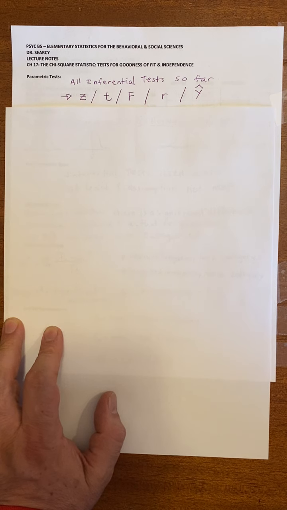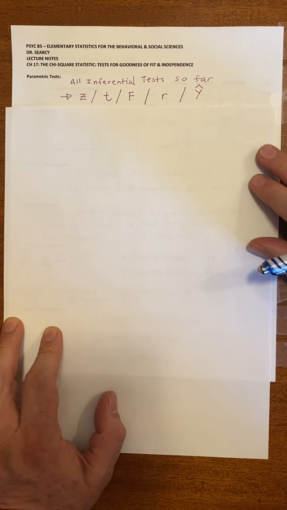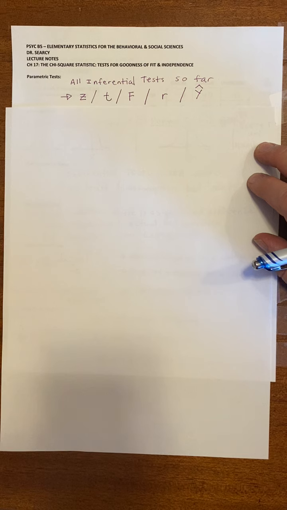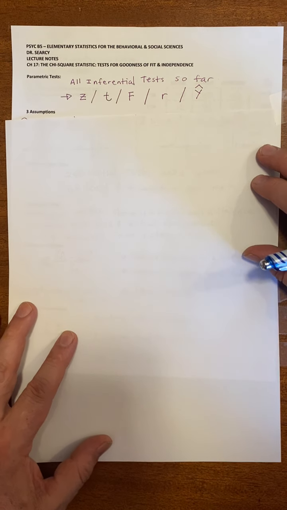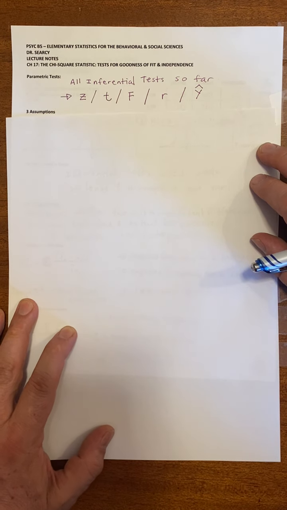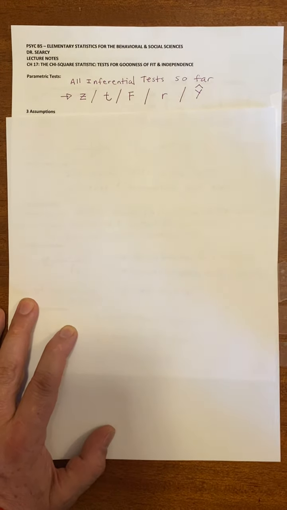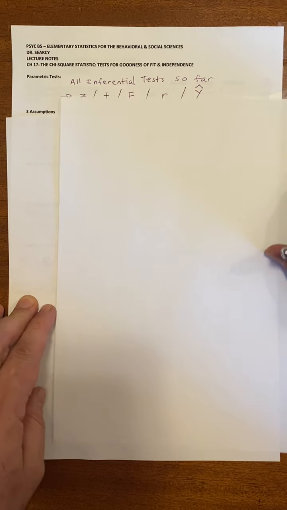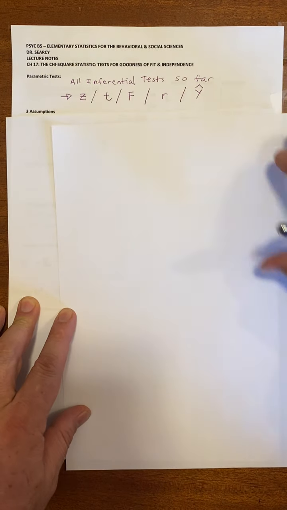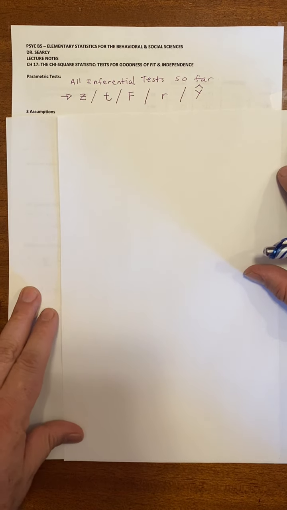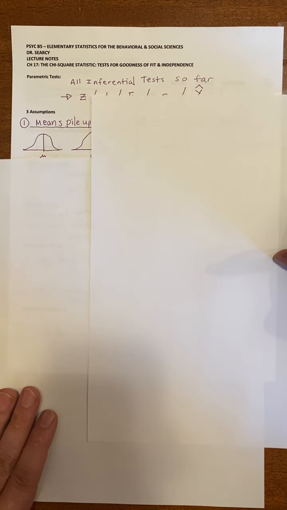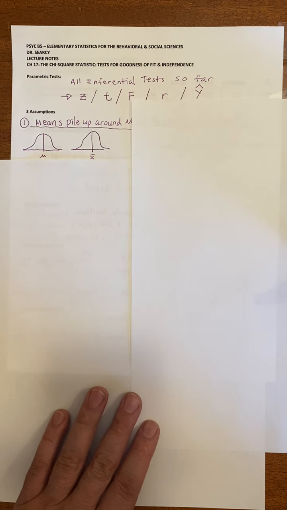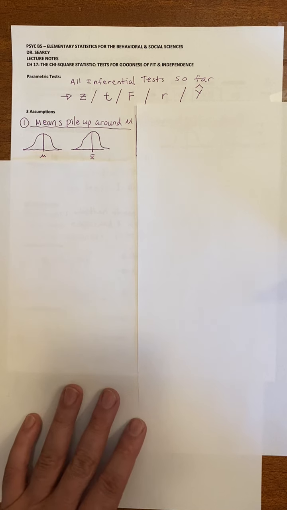Now, we've been able to use all these tests because the data that we've been using with them has always been assumed to fit these three assumptions. And I want to go over what these three assumptions are, right? So now we're talking about the data that we use to calculate these scores. One thing that we can assume about the data is that the means pile up around mu, right?